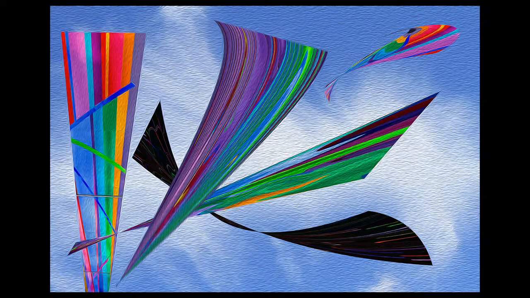The stained glass fragments image, I did all the same things, but the background image came from the lighting tool in Photoshop.